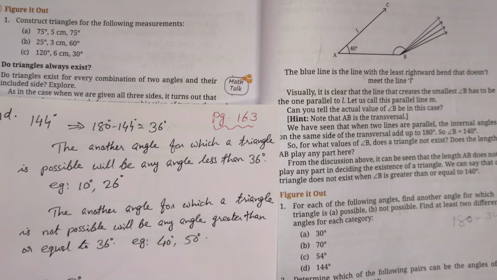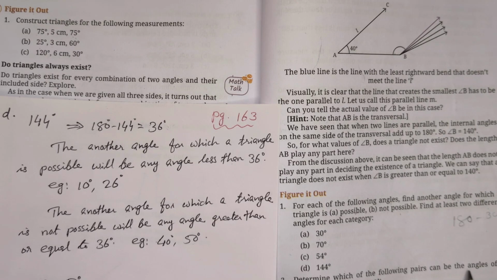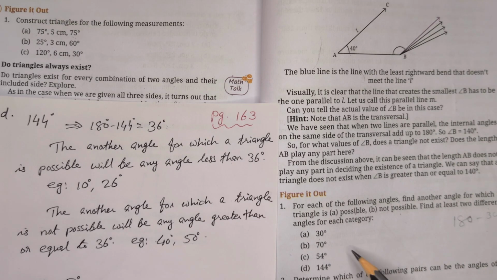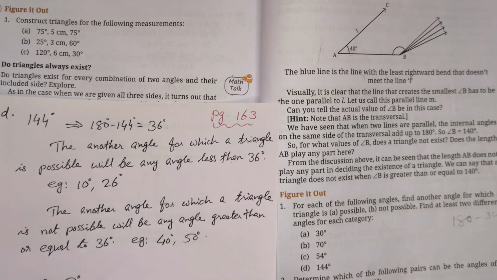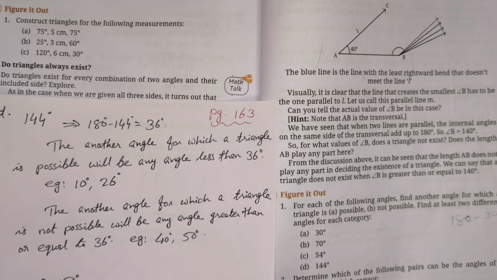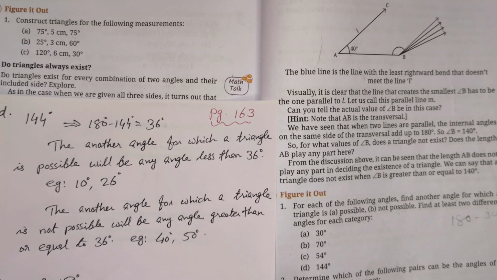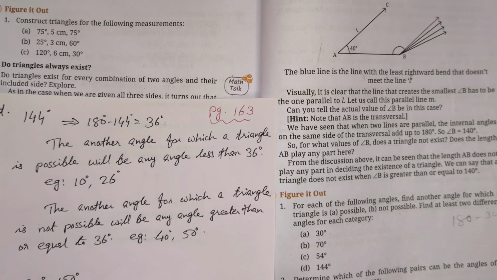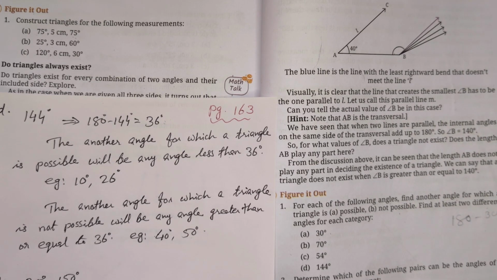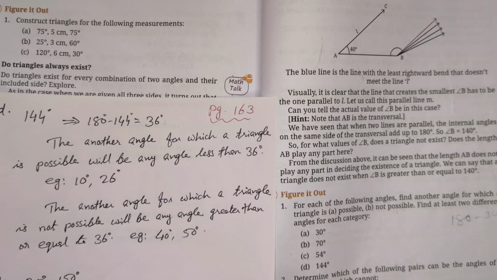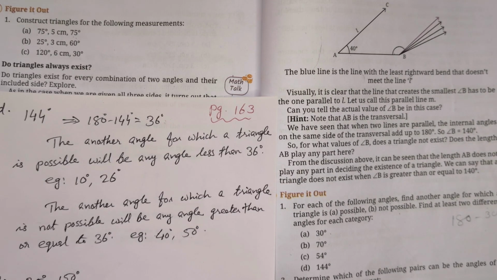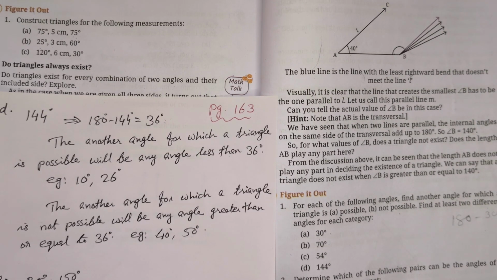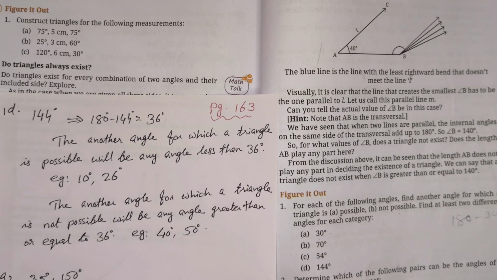Second question here: determine which of the following pairs can be the angles of a triangle and which cannot. So before, one angle was given; here, two angles are given. We have to find the third angle measurement, which are possible and which are not possible. If the sum of three angles is equal to 180, then that is possible. Otherwise, triangle construction is not possible.